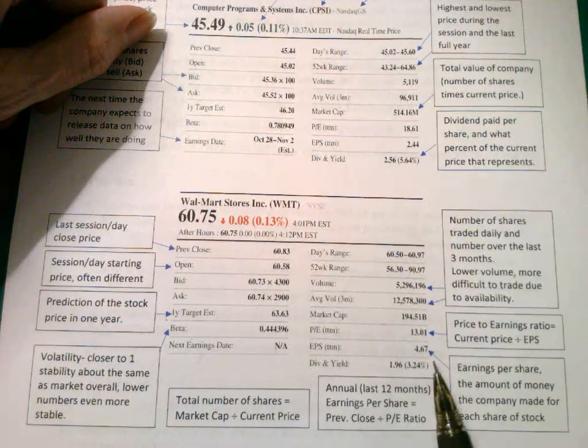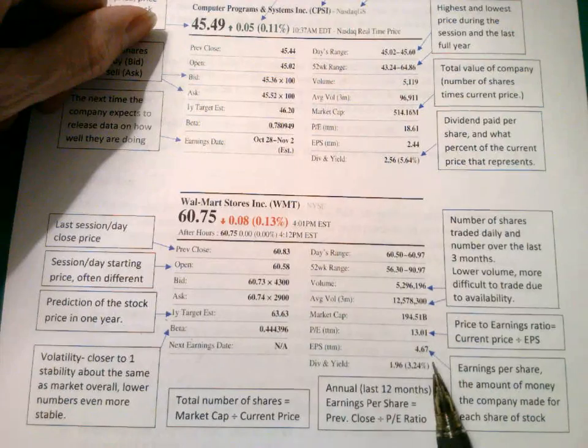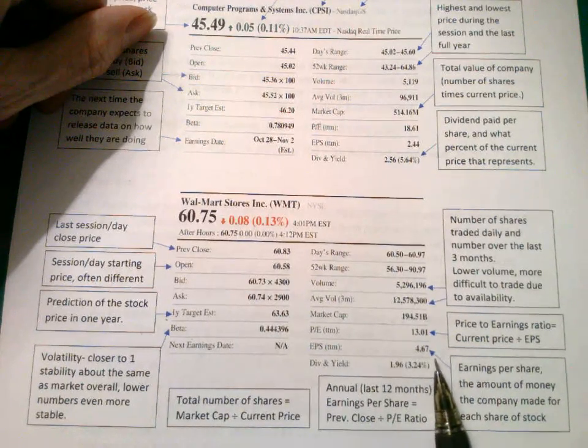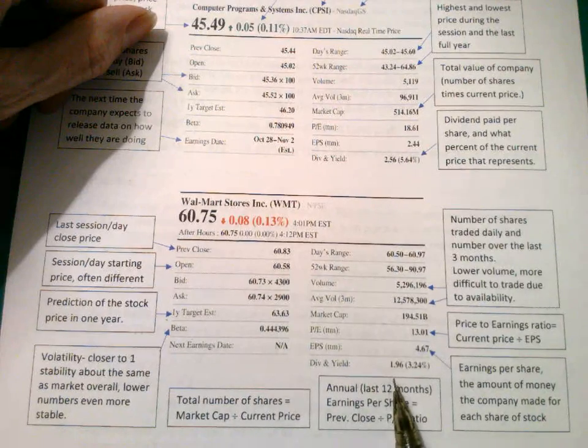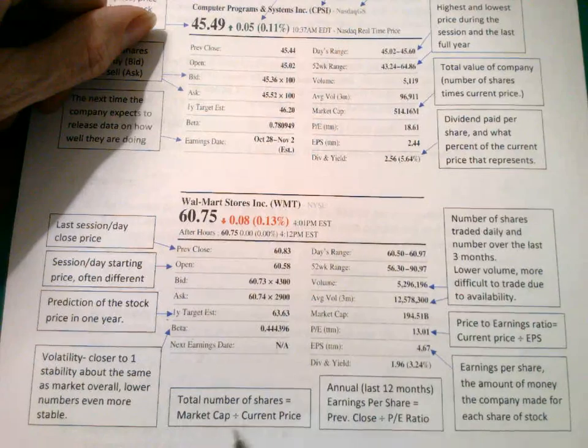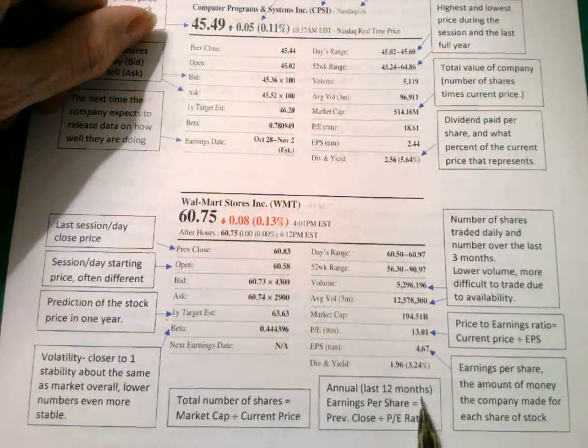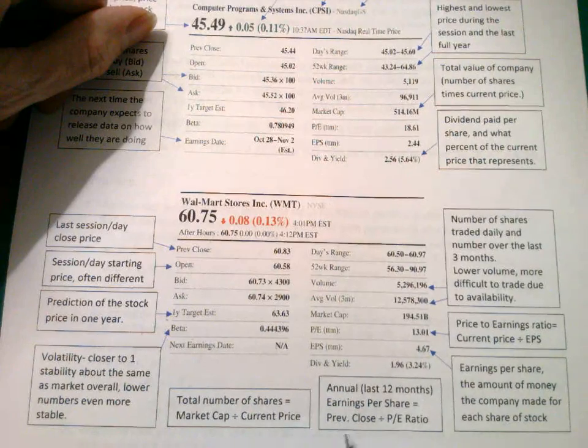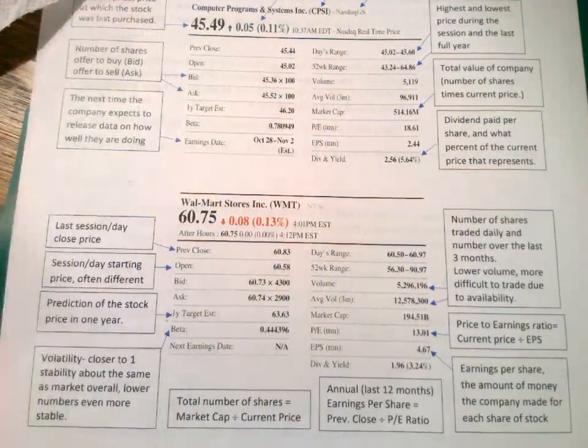The EPS, earnings per share, the amount of money the company has made for each share of stock. And then, let's see, dividend yield. Total number of shares is your market cap divided by your current price. Annual or the last 12 months, your earnings per share is previous close divided by PE ratio. So there's some formulas we may need at some point.